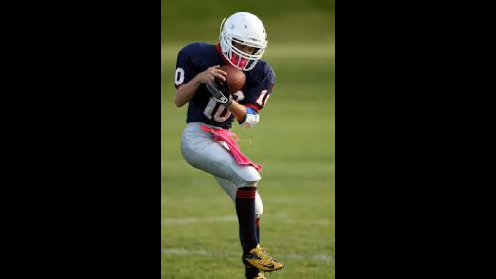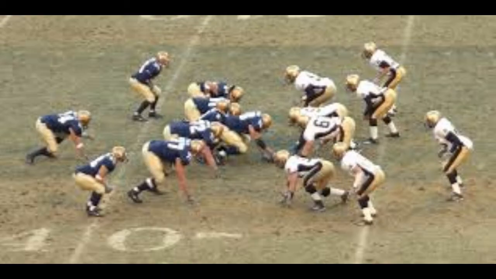The terms gridiron or American football are favored in English-speaking countries where other types of football are popular, such as the United Kingdom, Ireland, New Zealand, and Australia.